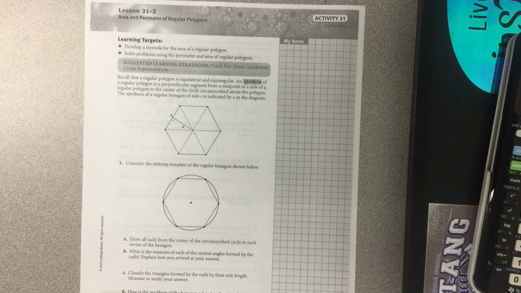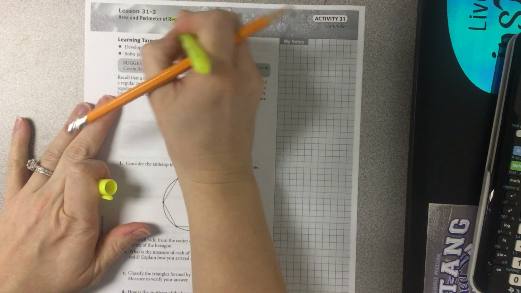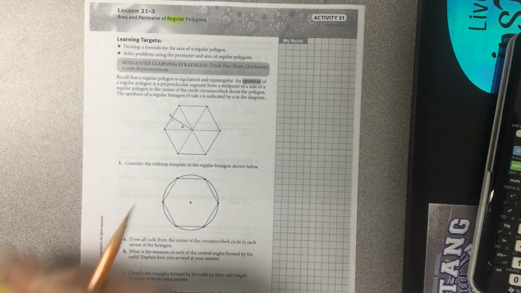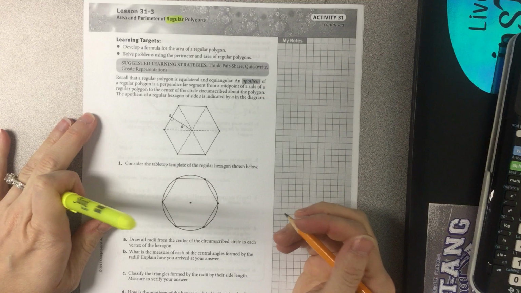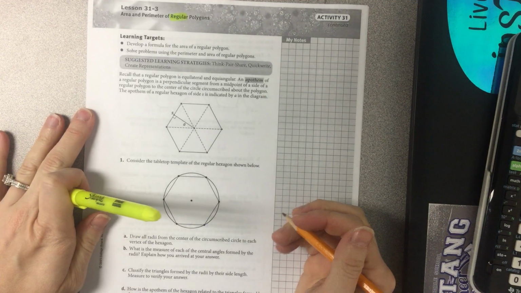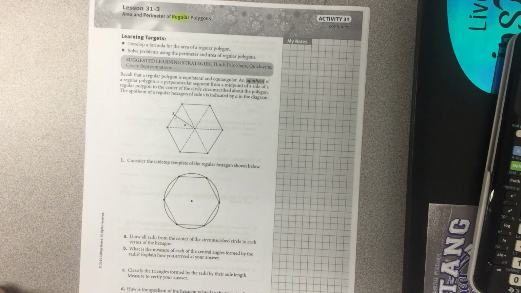Hello again, geometry students. All right, today we are on page 457, and we're going to have a good time talking about the area and perimeter of regular polygons. Again, building on what we talked about yesterday, regular means all of the sides are the same length, all of the angles inside are the same, which also means the exterior angles would be the same.